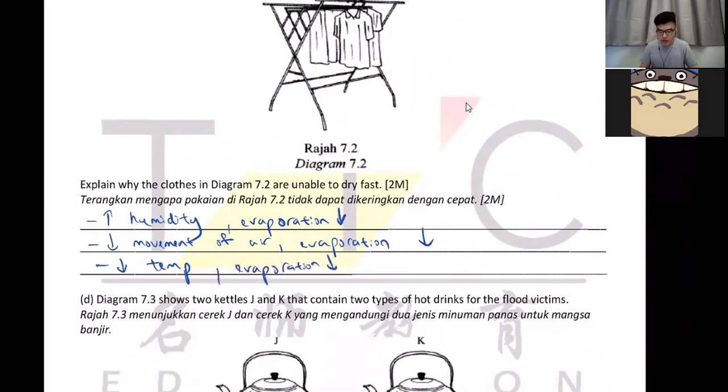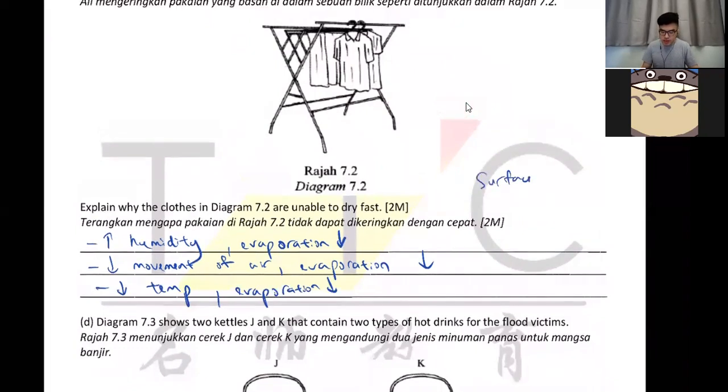So 3 points you can write. So can you write surface area here? No, because you see he's drying his clothes correctly. He did open his clothes. Just that he's not putting it outside, whereas he's taking all these factors away. He did dry correctly lah.